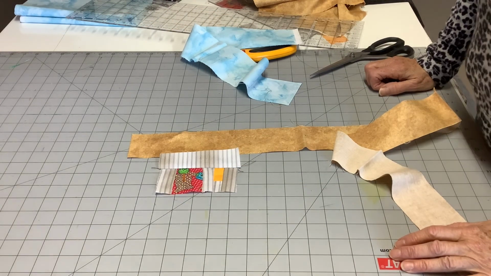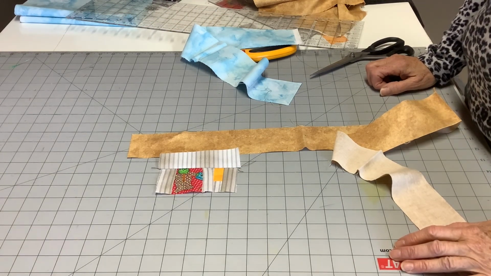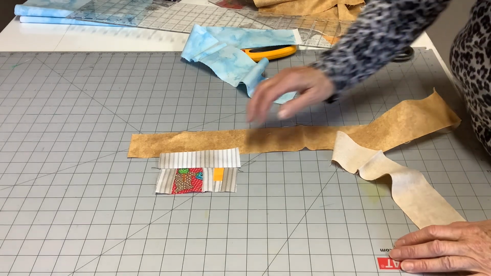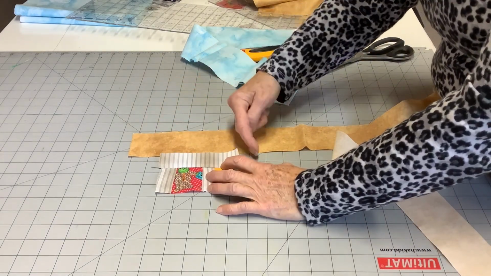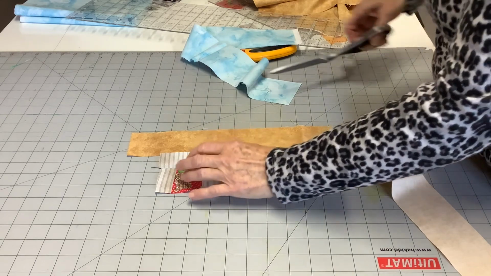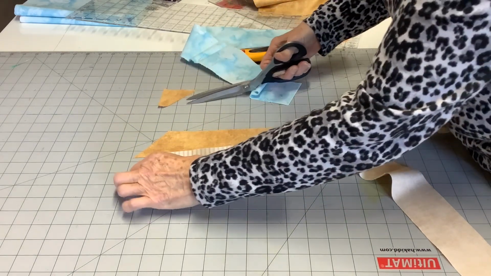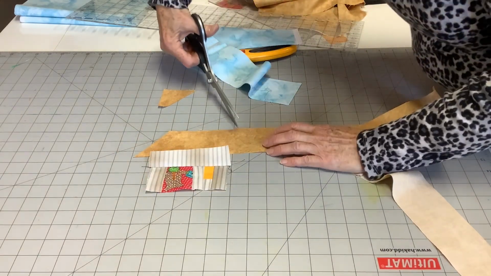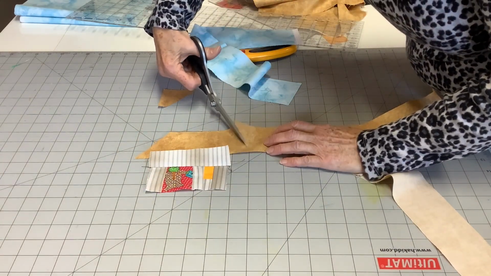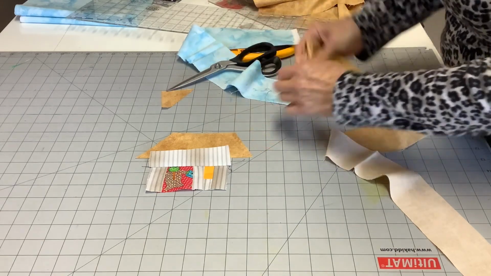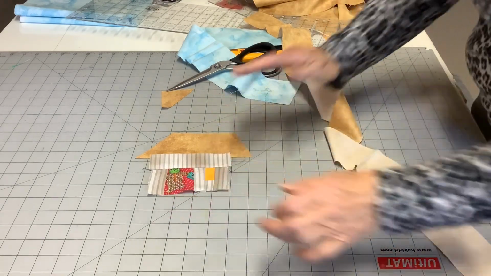You might have noticed on the houses we showed at the beginning, there's different kinds of roofs. I'm going to make this kind. And then I will cut there, you can see the roof.